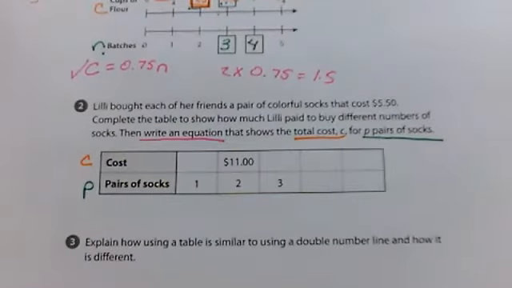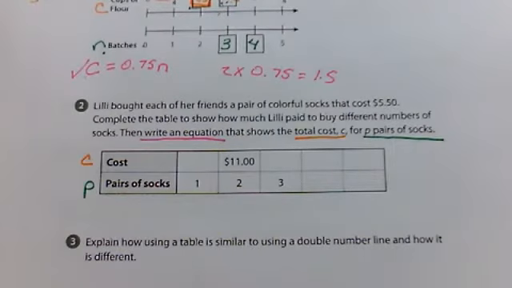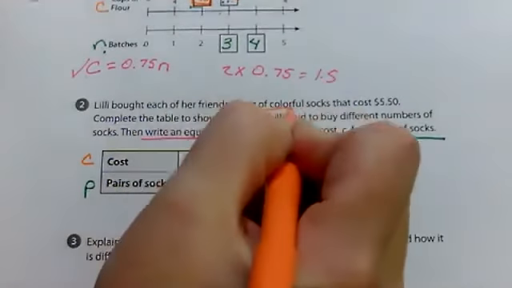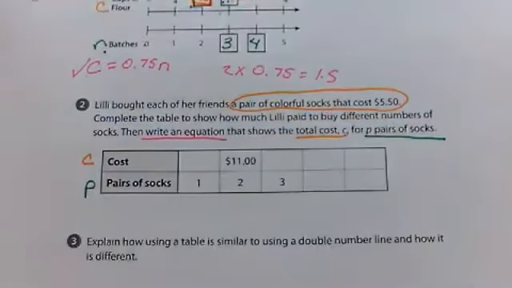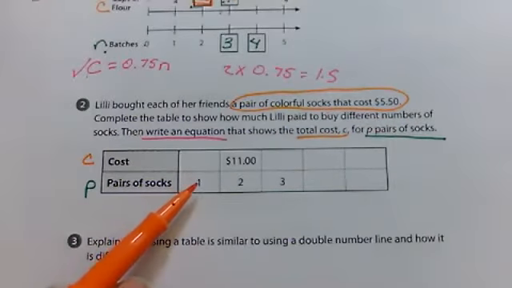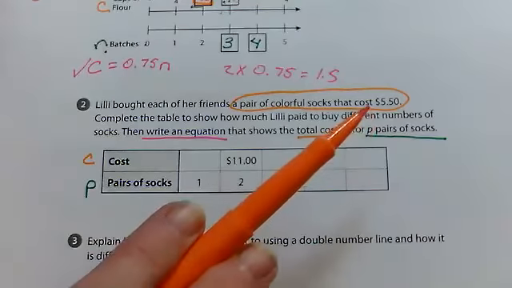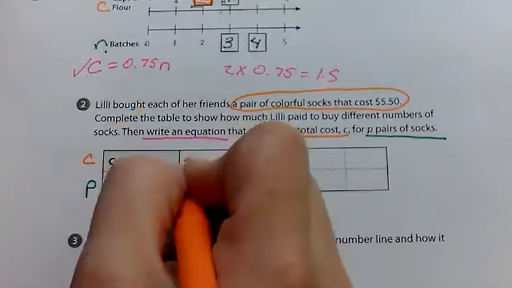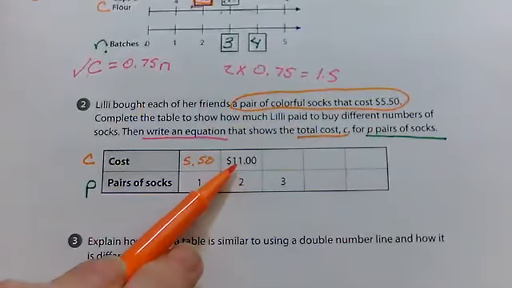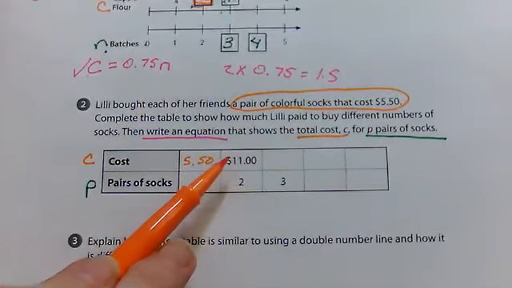All right, so if we keep going, we are filling in this table to help us write an equation. The problem gives me some really good information. It says that a pair of colorful socks costs $5.50. So that's telling me how much is one pair of socks? One pair of socks is $5.50. So 2 pair of socks is going to be $11. What did we do to get that?